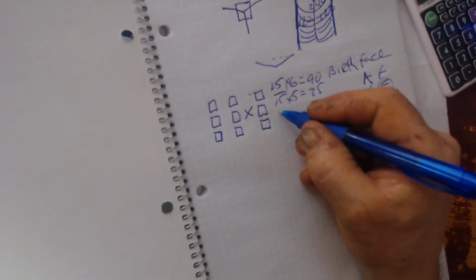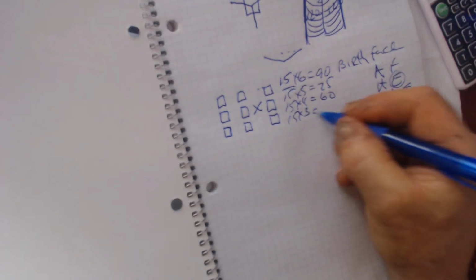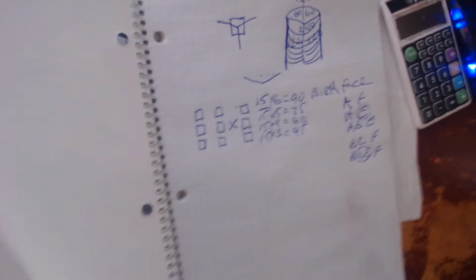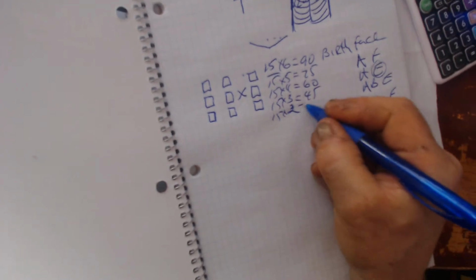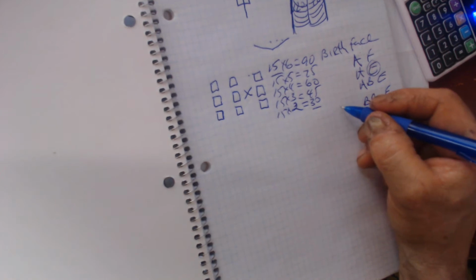So now we're going to go 15 times 4 equals 60 seconds on the clock. 15 times 3 equals 45. The fox pass, also the birth in the sun. 15 times 2 equals 30. And that's creation of reflective day, 15.